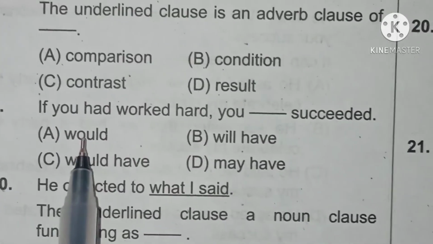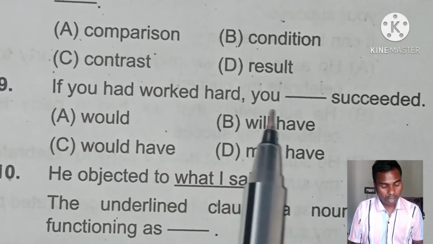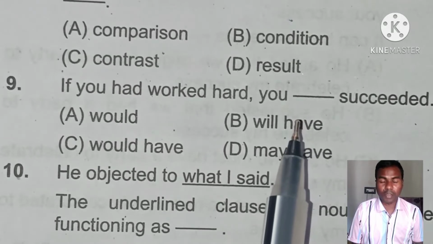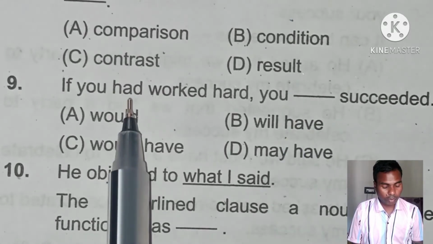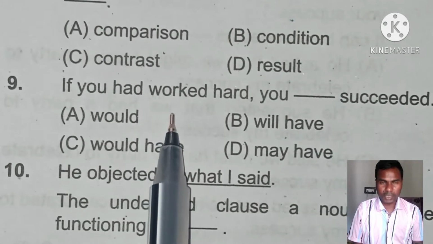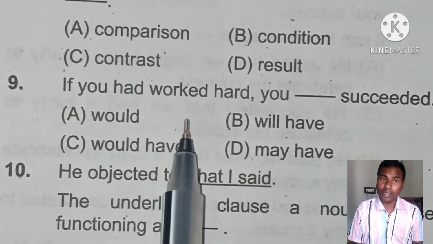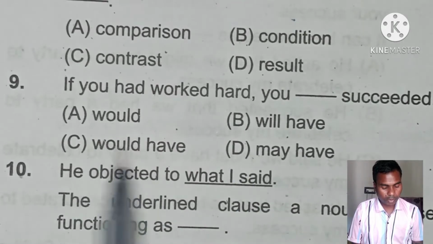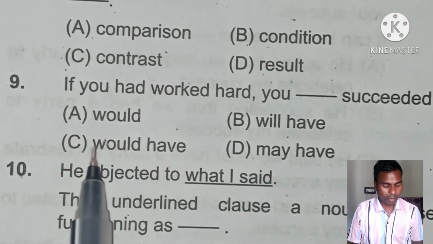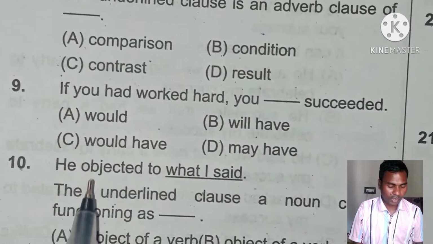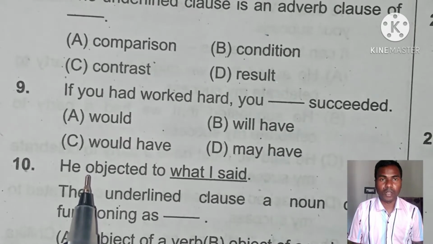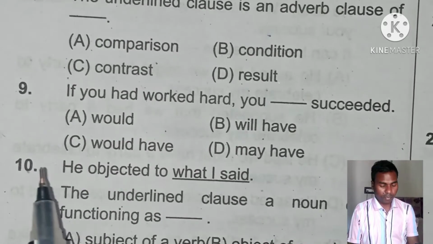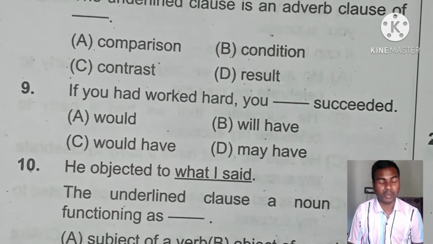Number 9. If you had worked hard, you would succeed. I have told you earlier, in this case we will use the if clause. I have told you, you have had plus V3. That means you will use would have or should have. This one is correct: would have. See, number 9, C. Yes. I have already shown you a video describing the uses of the if clause. If somebody finds a problem, you can go and search in my channel. You can get it.